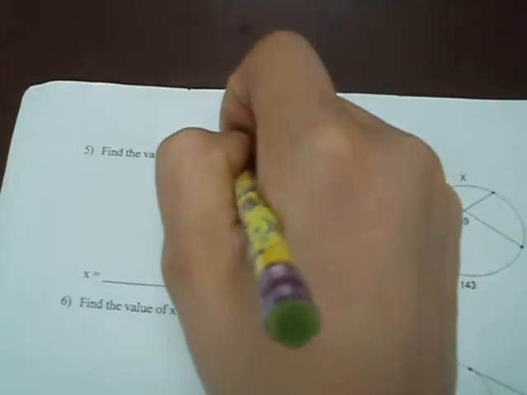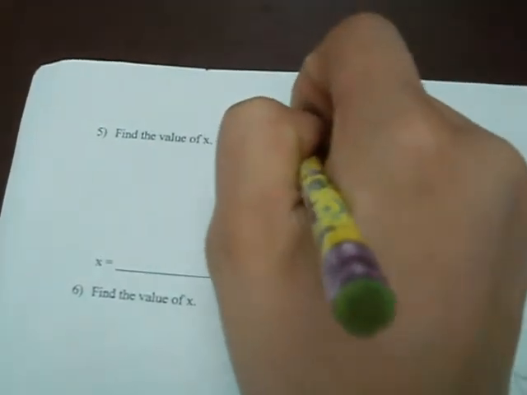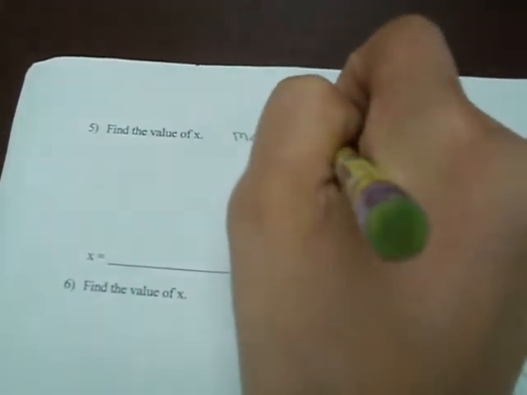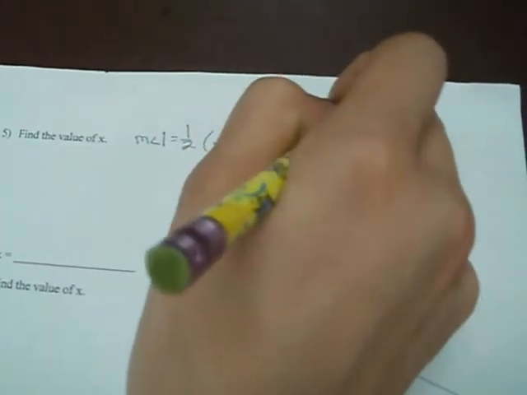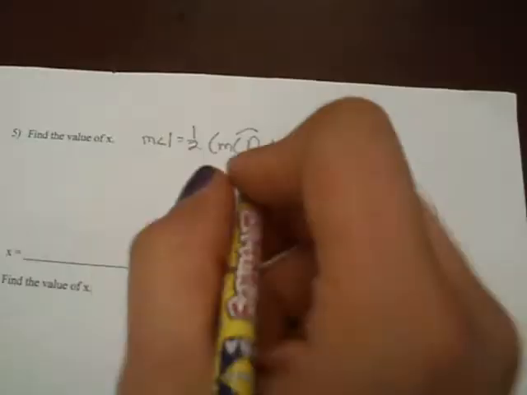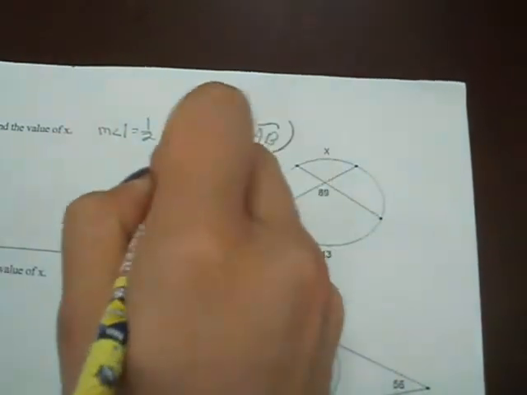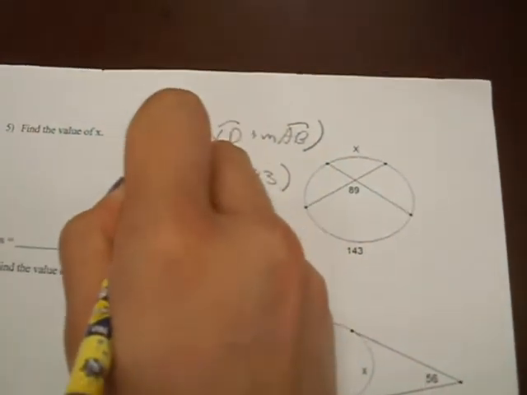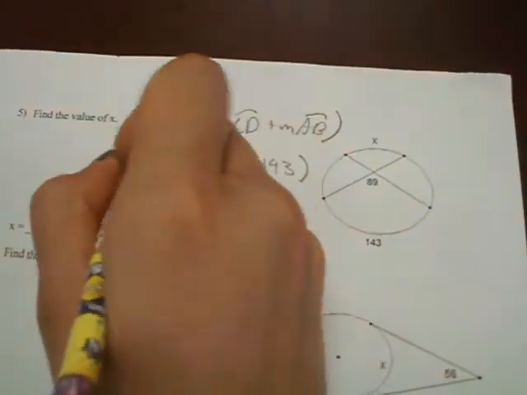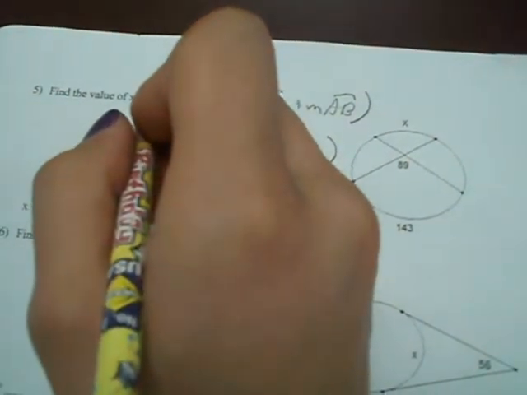For problem number 5, we're looking for the value of x. So we would, once again, know we're using the chord intersection theorem. The measure of angle 1 equals 1/2 of the measure of CD plus the measure of AB. We would get x plus 113 to equal the measure of angle 1, which in this case is 89.